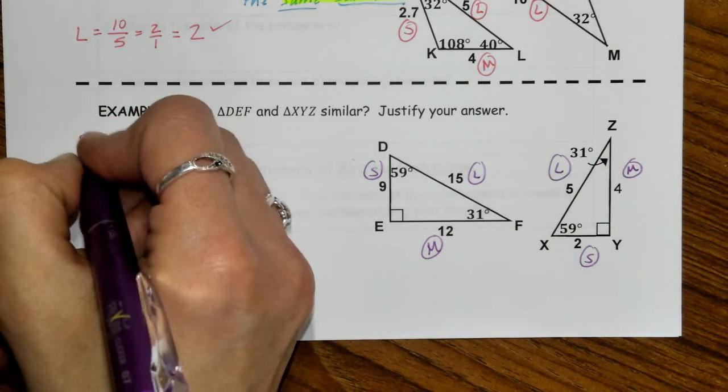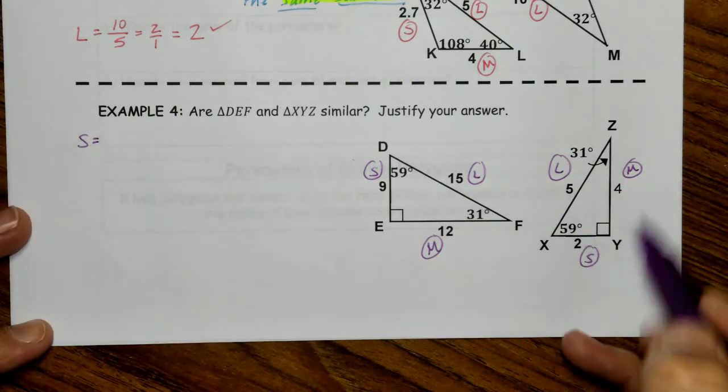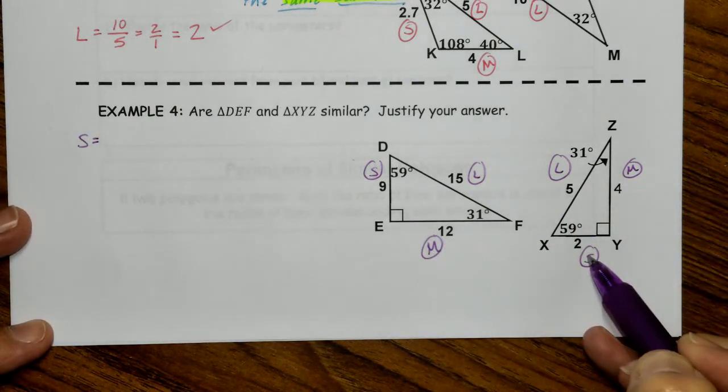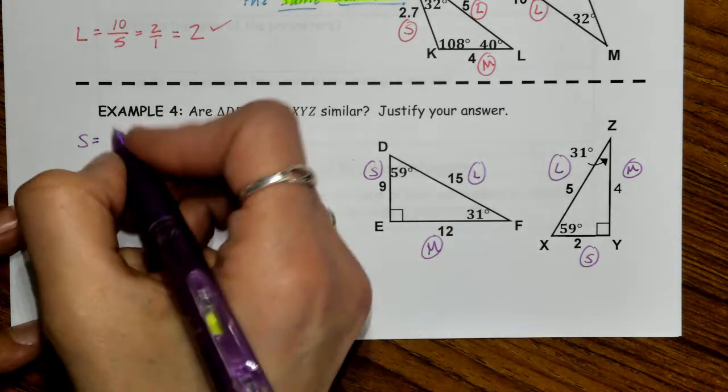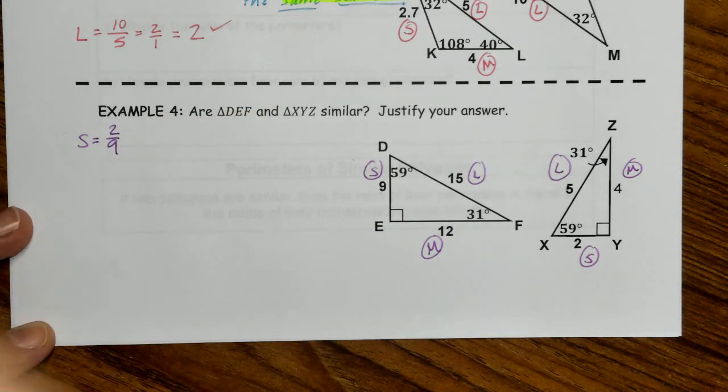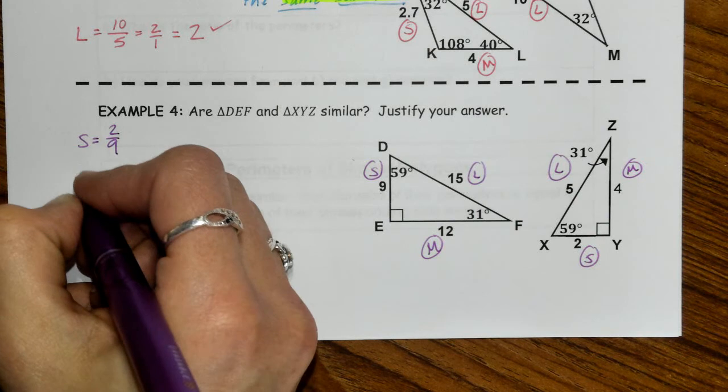I'm going to start with my small. I'm going to go from XYZ to DEF. Small is 2 over 9. Well, 2 over 9 does not simplify. Okay, so let's move over to medium.